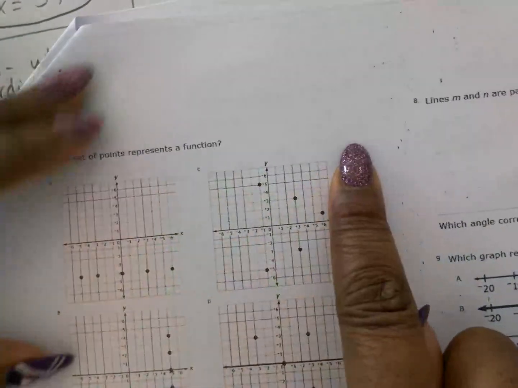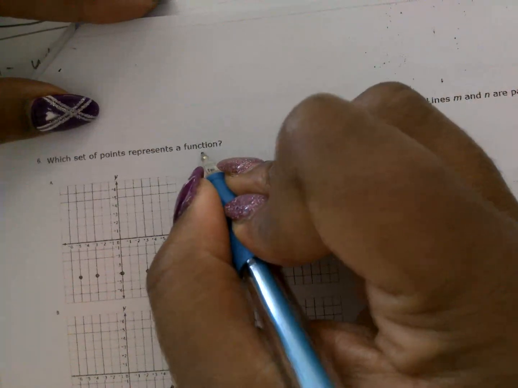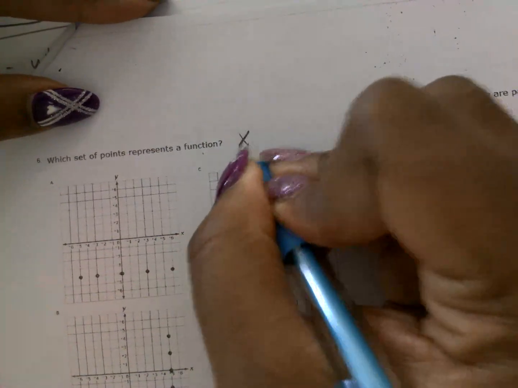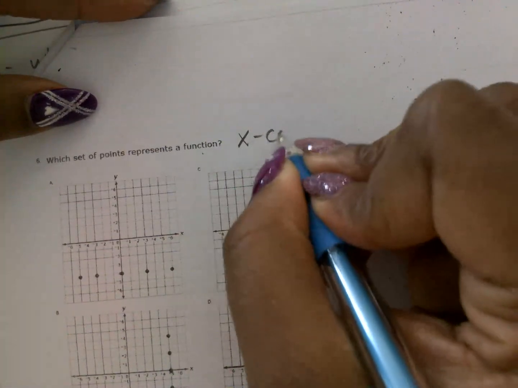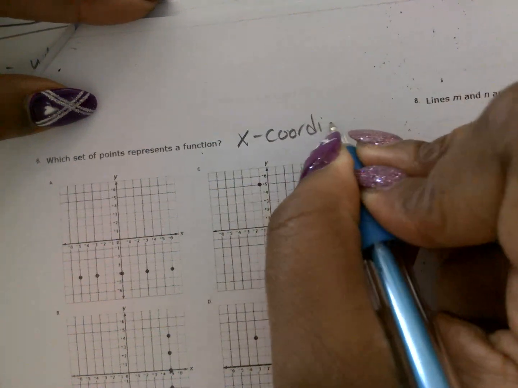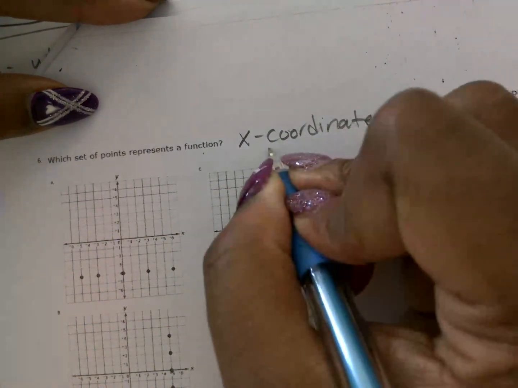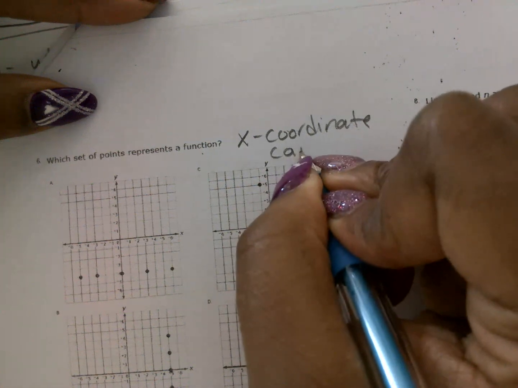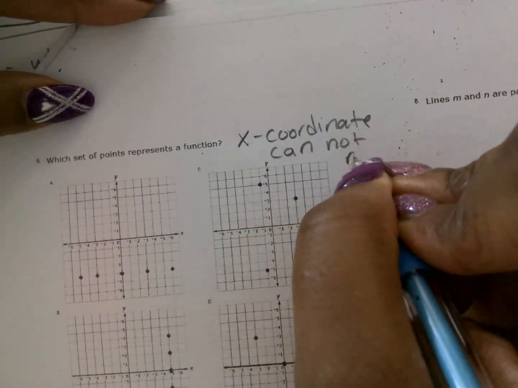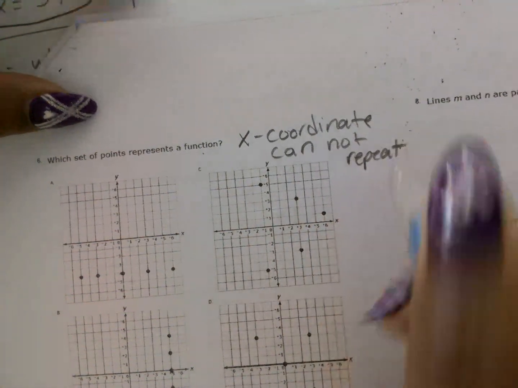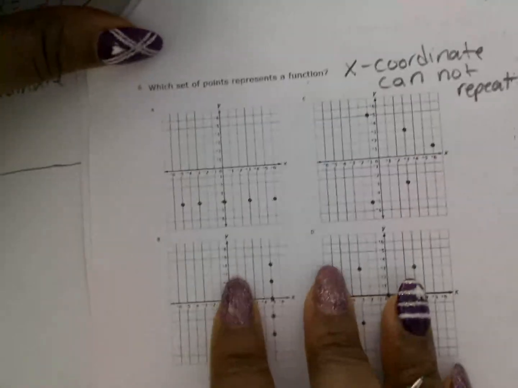All right, so now let's look at the points to represent a function. So now we're looking to see x. In order for it to be a function, x cannot repeat. X coordinate cannot repeat. All right, so let's look at the first one.